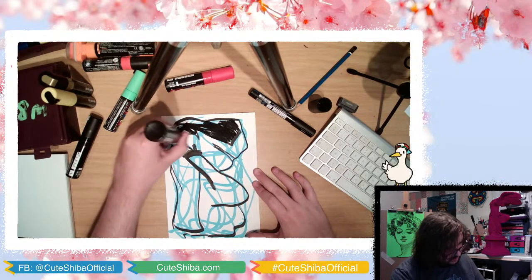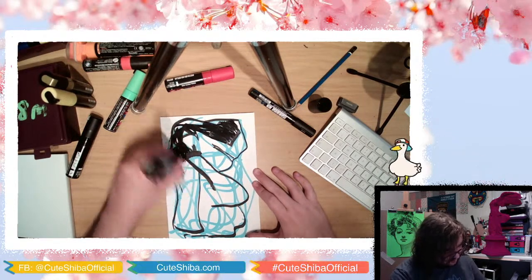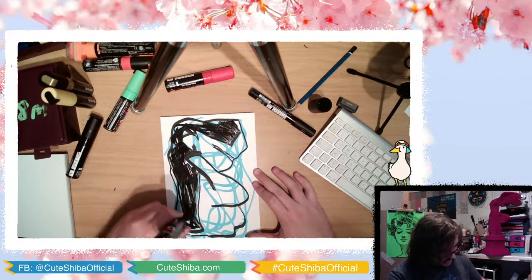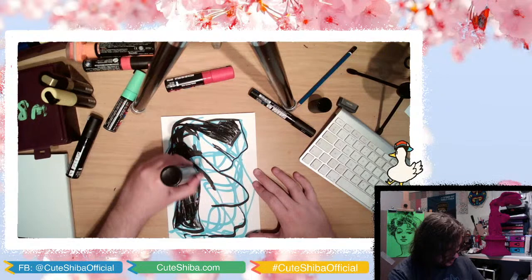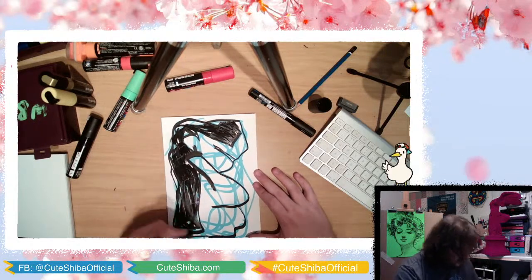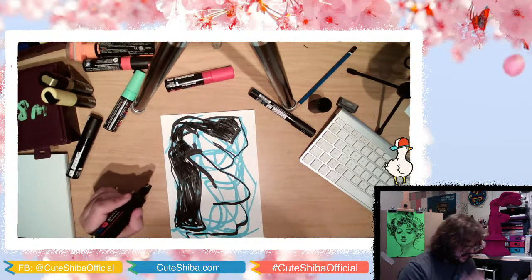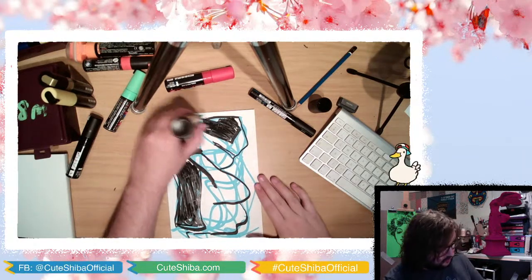Yeah. Blacken this out just so we can get more of a view of the hair on this one. Again, it doesn't have to be anatomically correct, because you're never going to get it anatomically correct.